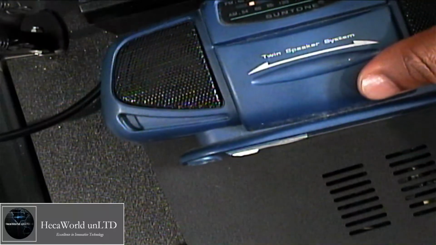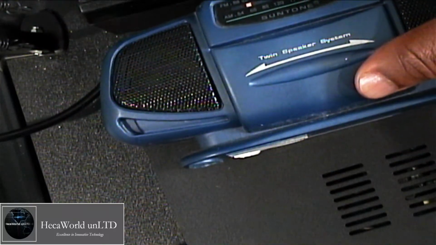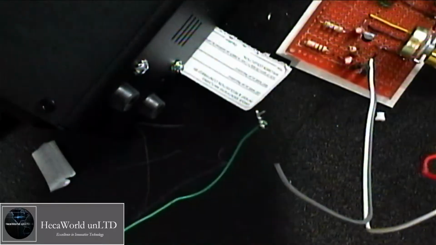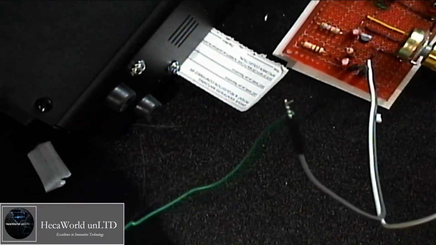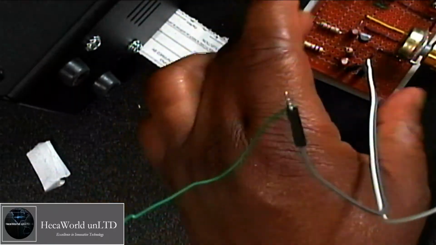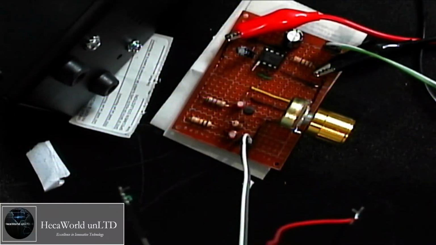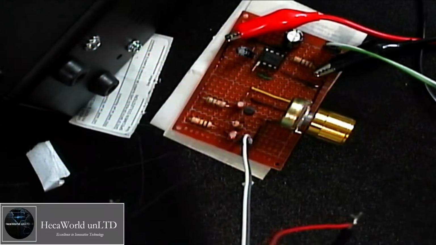All right. So the transmitter is working. So I'm gonna show you the circuit diagram. So here is the circuit diagram we built, and there is the testing.